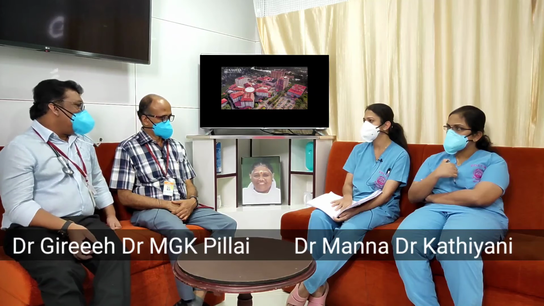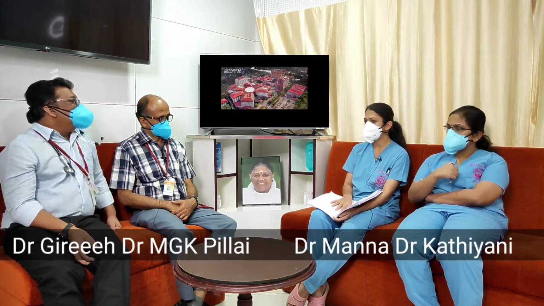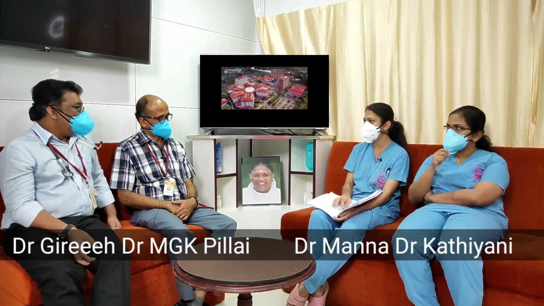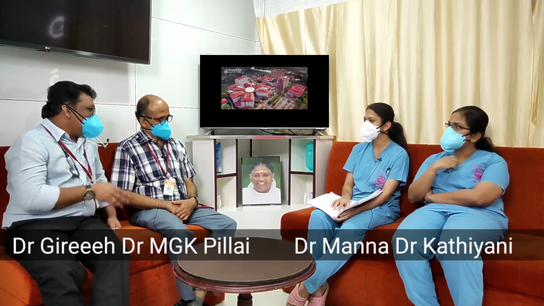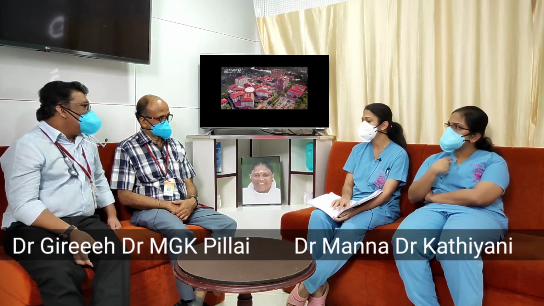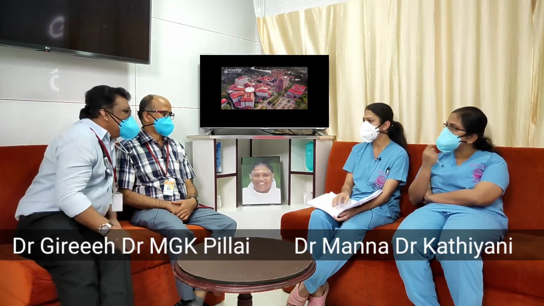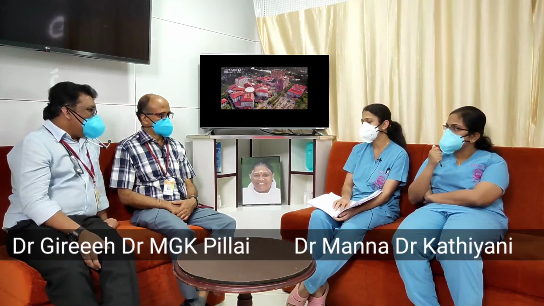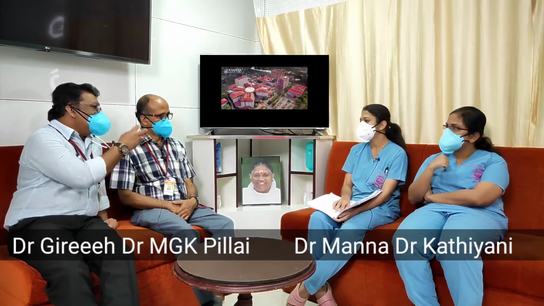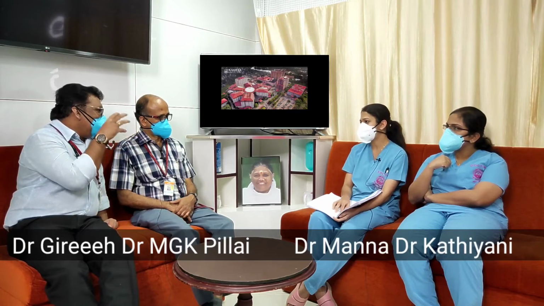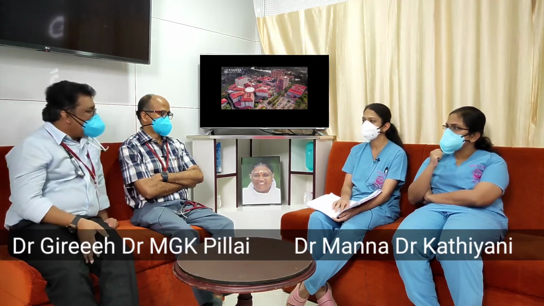Mass, what will be the normal picture? Actually, it will usually be well circumscribed, and Sarah told something that is not there in consolidation: lymph nodes can be there. Just now you told. In a mass, it will mostly produce an absorption collapse. A major bronchus can be blocked and it can produce collapse.